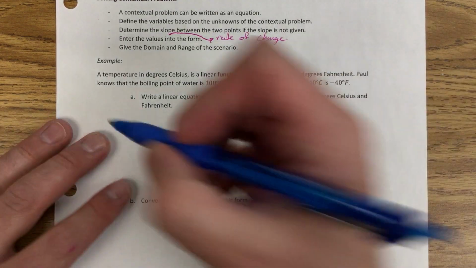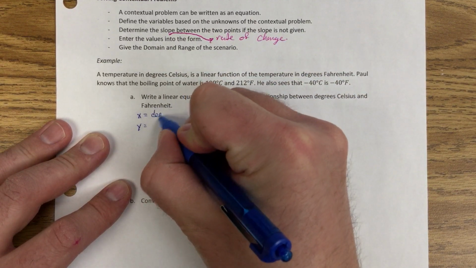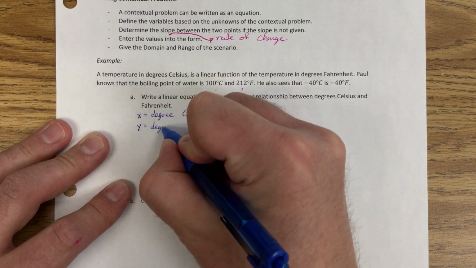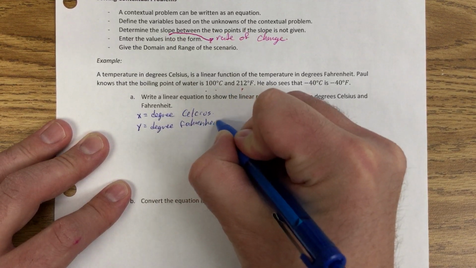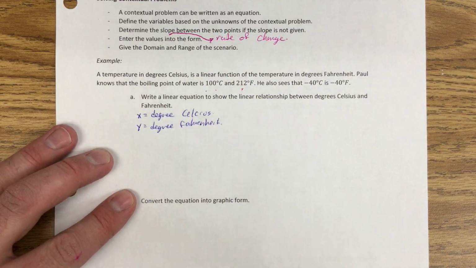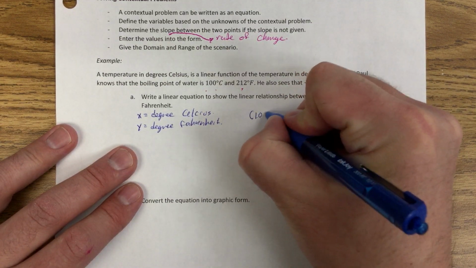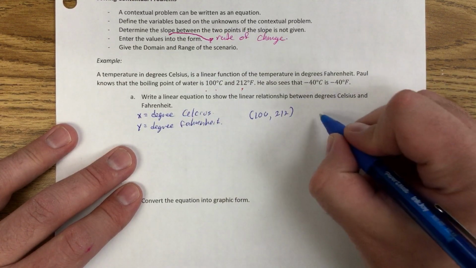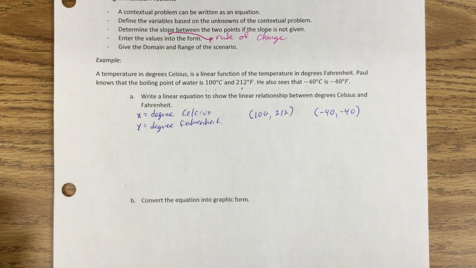Our two unknowns here, our x and our y, are going to be the degrees Celsius and degrees Fahrenheit. So x is going to be our value in degrees Celsius, y is going to be degrees Fahrenheit. Our points that we have here are 100, 212. Celsius, Fahrenheit, these are equal. And we also have negative 40, negative 40. Those are going to be our 2 points. We need to create an equation.